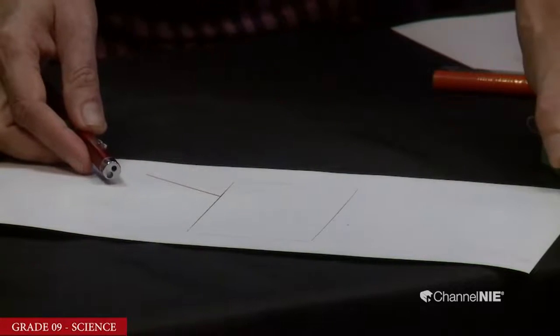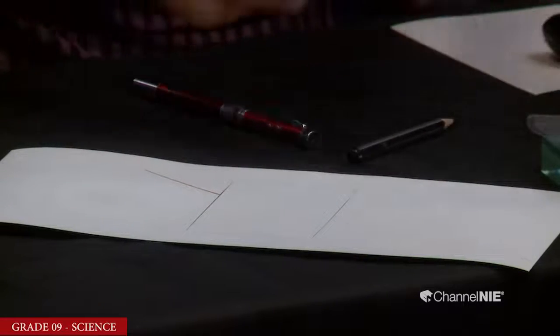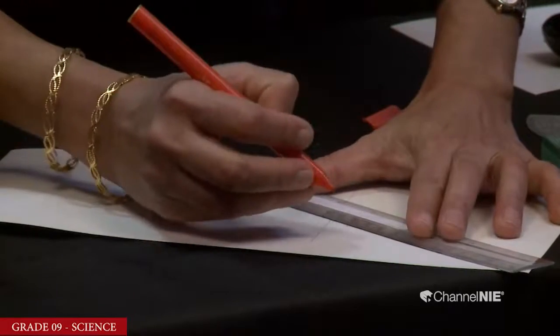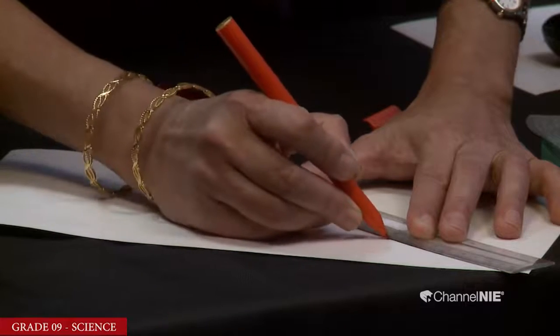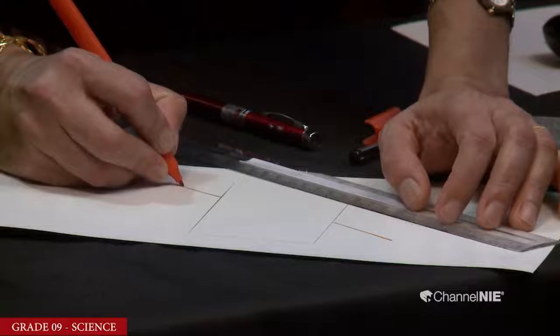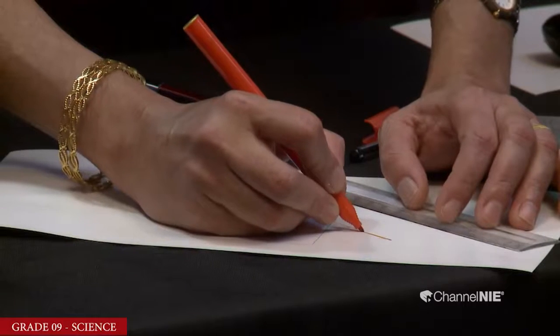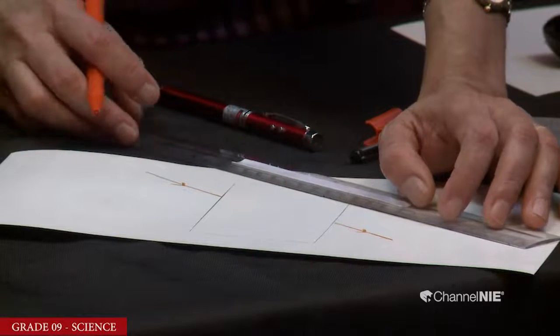So, I remove the glass block and I connect these 2 points to get the ray that is emerging out of the glass block. So, this is my incident ray and this is the light ray that is moving out of the glass block.